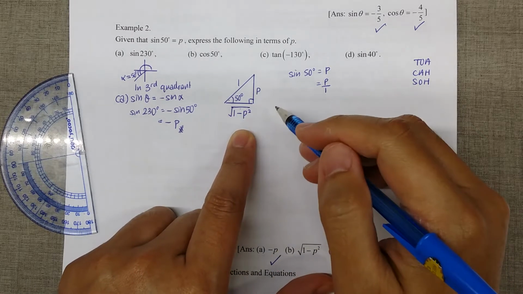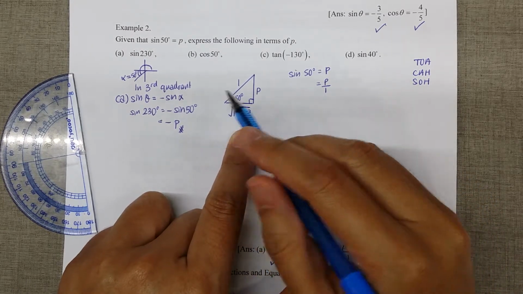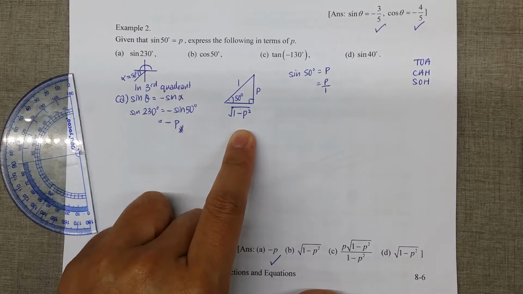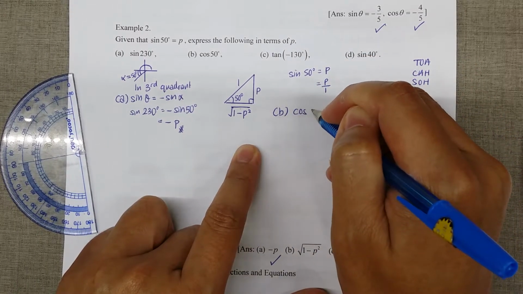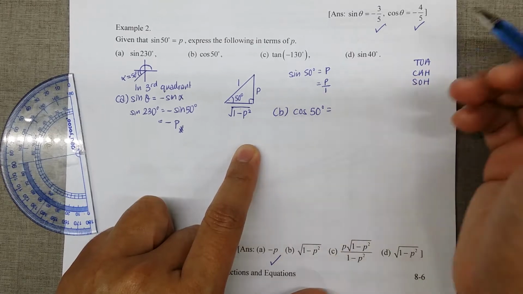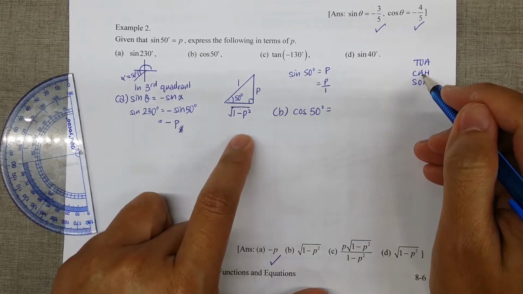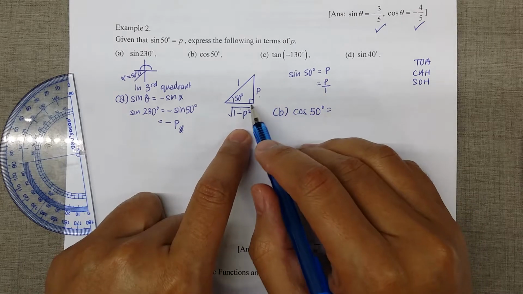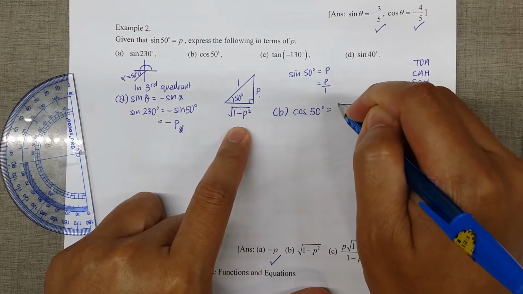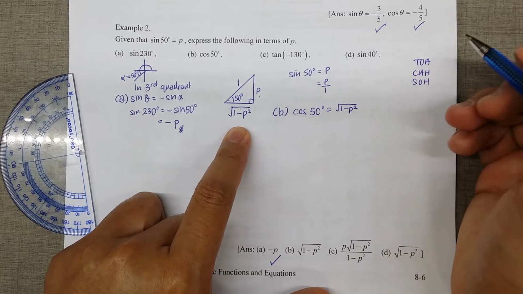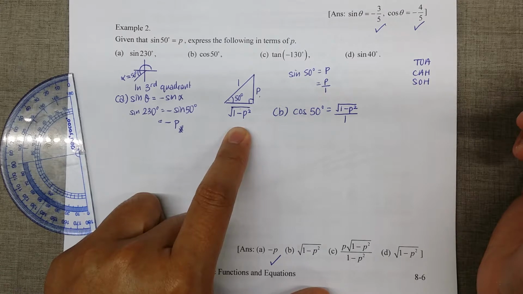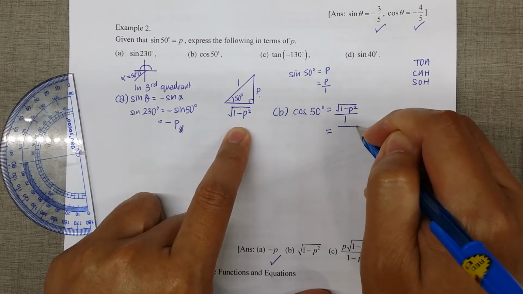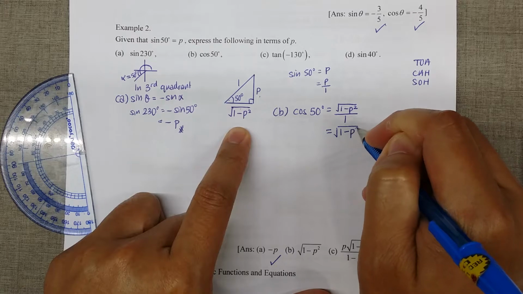This triangle will be very useful. It will help me to solve part B, maybe part C, and maybe part D. So part B, cosine 50 degrees. You can recall CAH, adjacent over hypotenuse. 50 degrees is here, opposite is P, this is adjacent. So adjacent is the square root of 1 minus P squared, over 1. So the answer is the square root of 1 minus P squared.